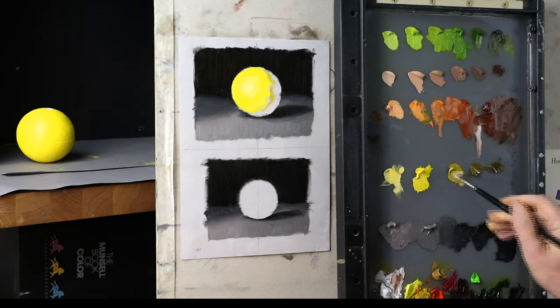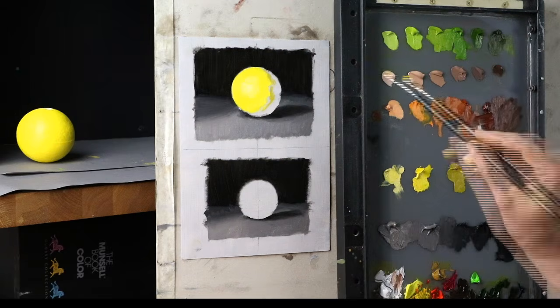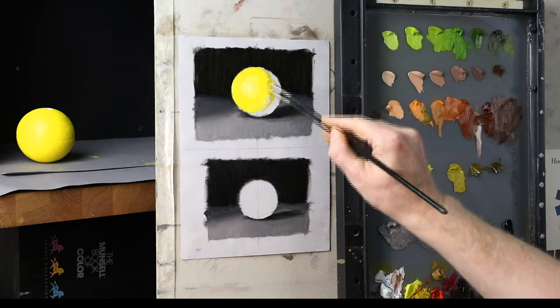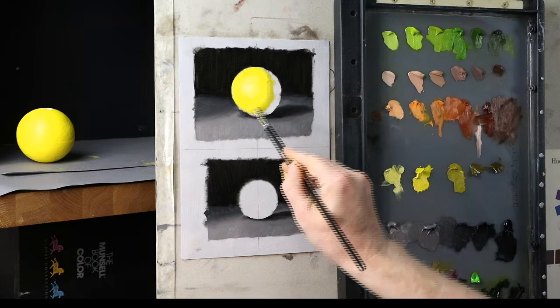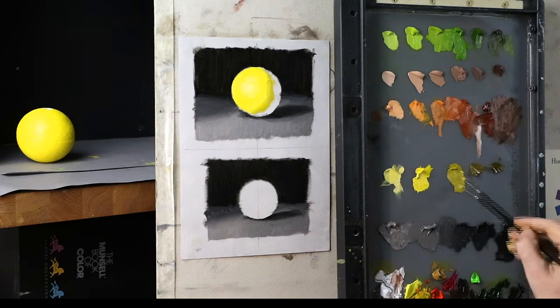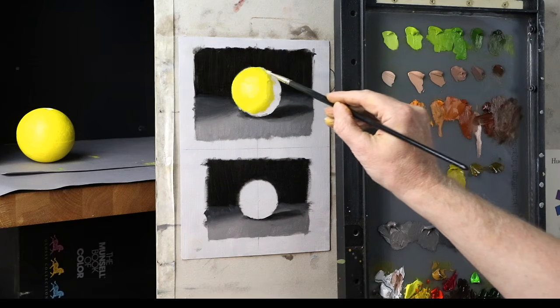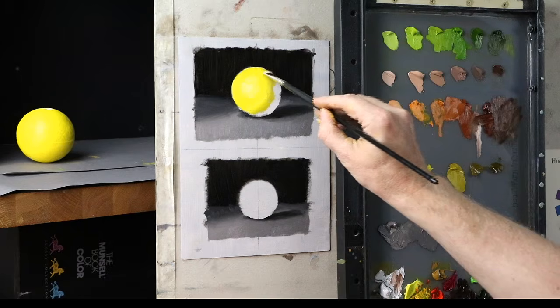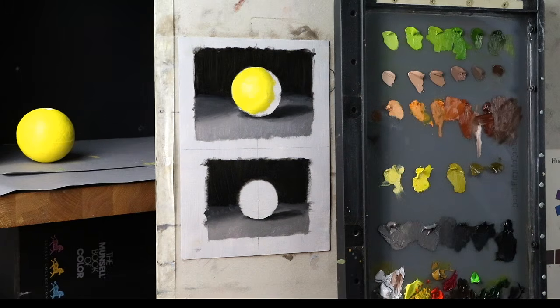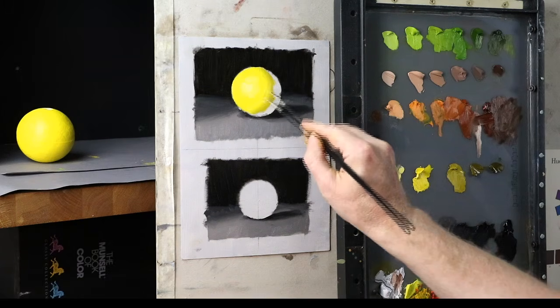So this is my half tone. This ought to be fairly accurate because it's dropping in chroma and it's dropping in value to within the range of paint now. So that ought to be pretty good.